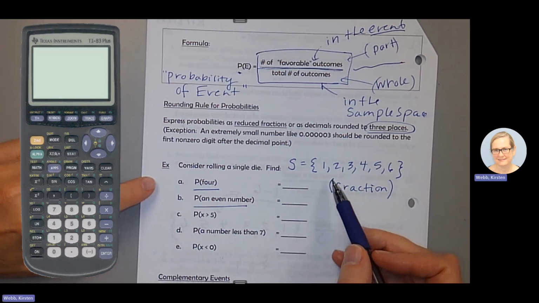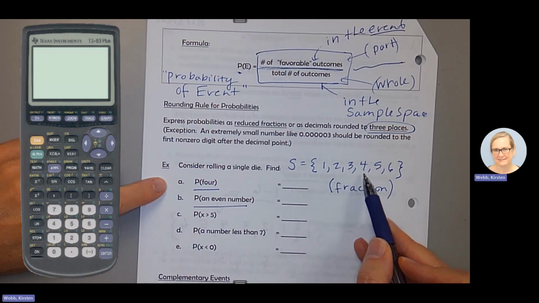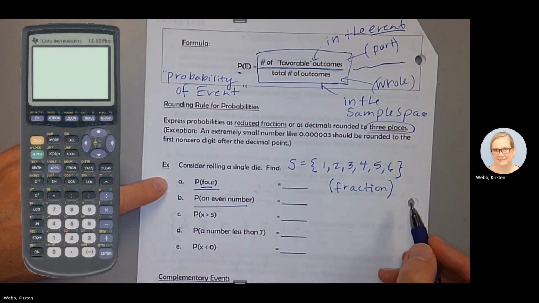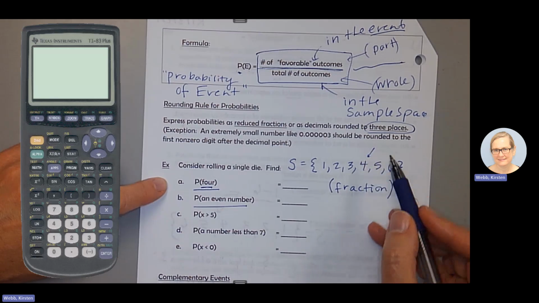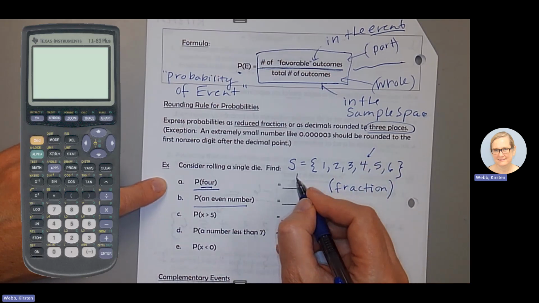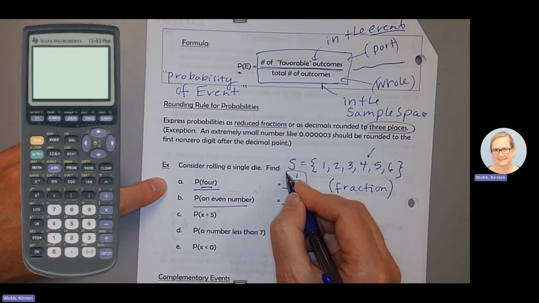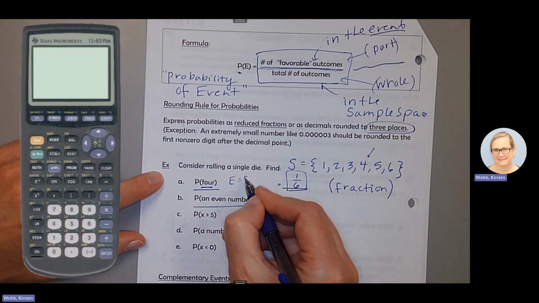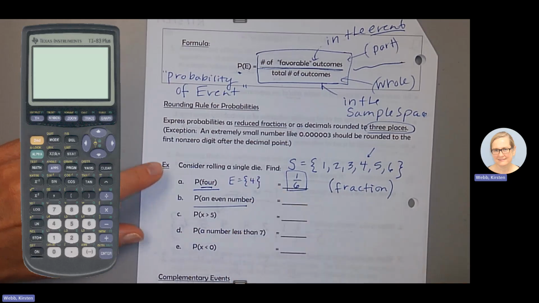Well, let's check in on this first one. Out of all the possible things we can roll on a die, how many of them are 4? It's just the one, isn't it? So 1 possible out of 6 total makes that probability 1/6. You got it. The event in this case is just 4. So there's only 1 outcome in that event versus the 6 total, 1/6.